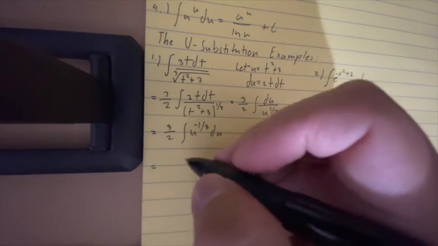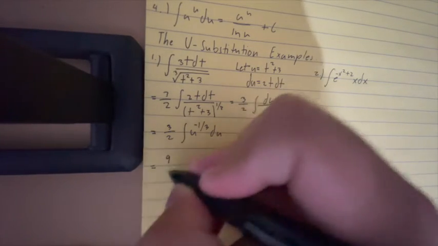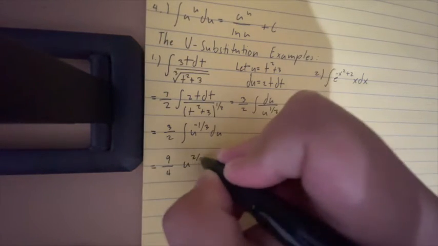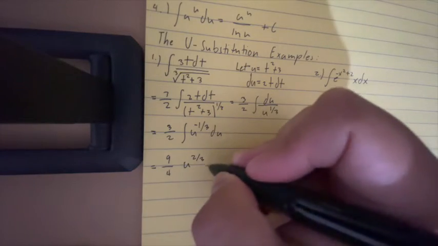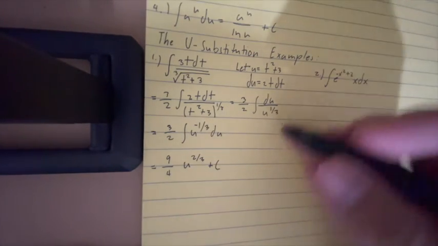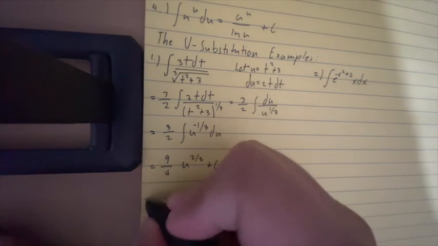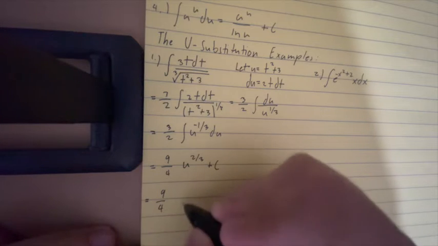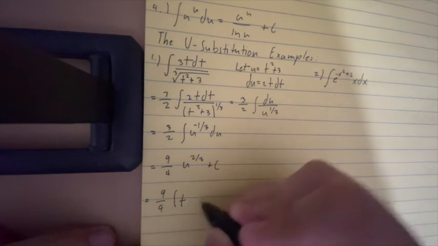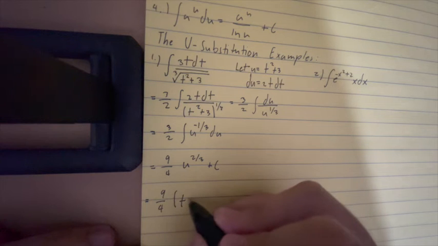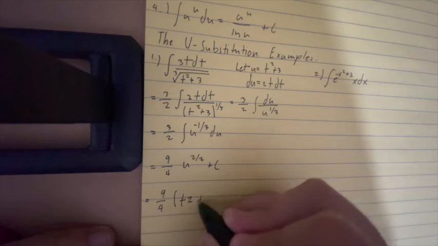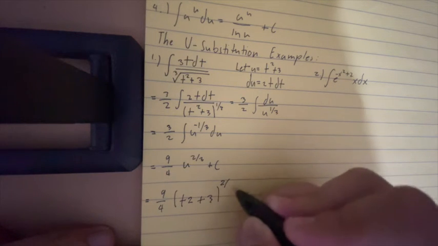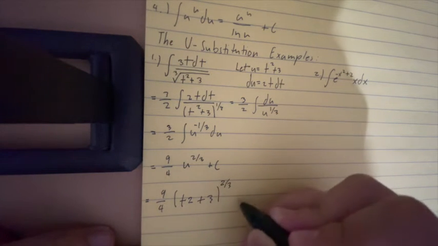It's going to be 9 over 4 u raised to 2/3 plus the constant. We're going to simplify it to 9 over 4 times t squared plus 3 raised to the power of 2 over 3 plus the constant.